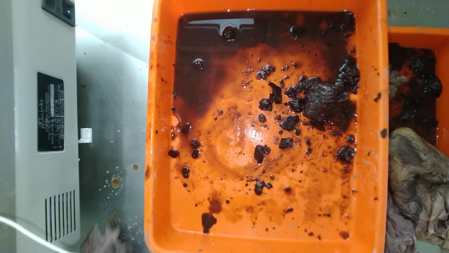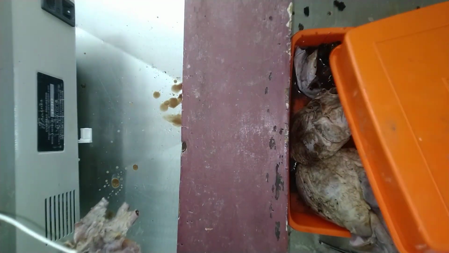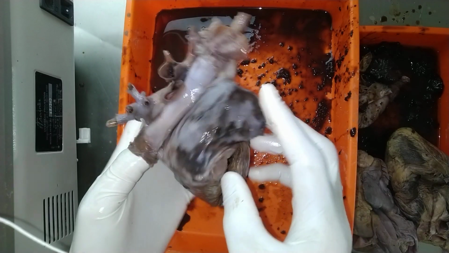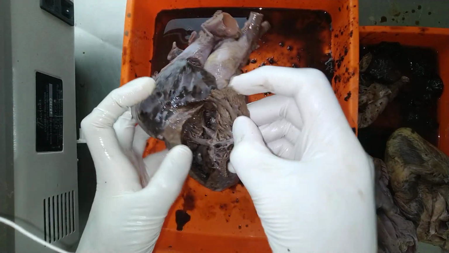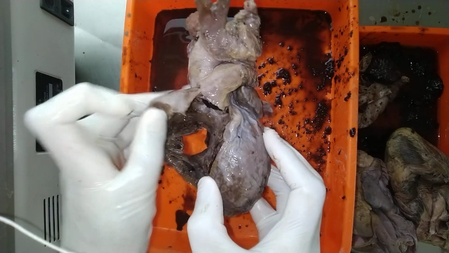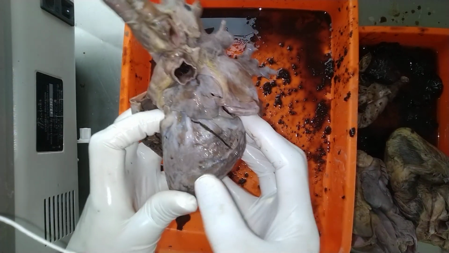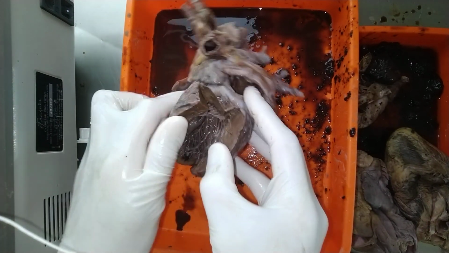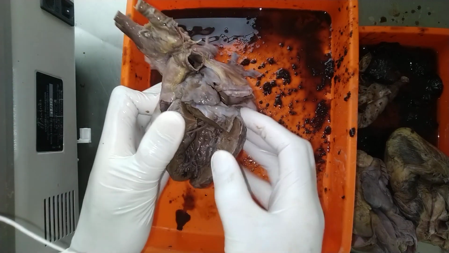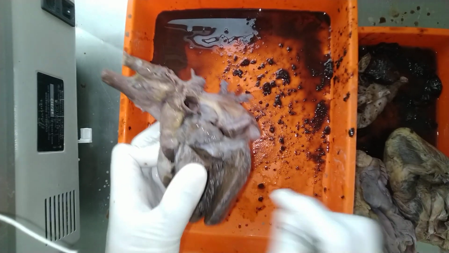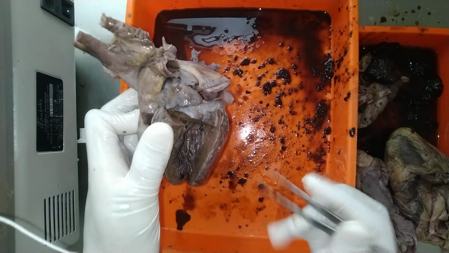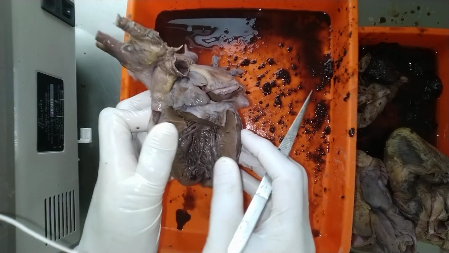I washed the heart again. So now it's actually very clean. So the chamber we were discussing is the left ventricle. This is the left ventricle. So I've opened up the left ventricle. See, the left ventricle is actually a small chamber, but its wall is thick. That is why it seems small, and it's very hard.